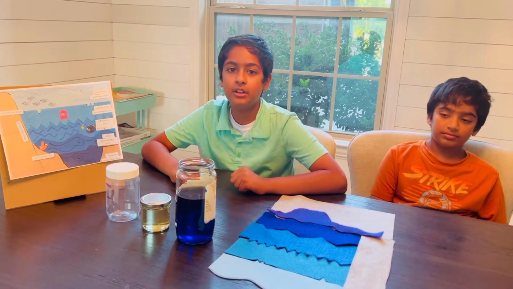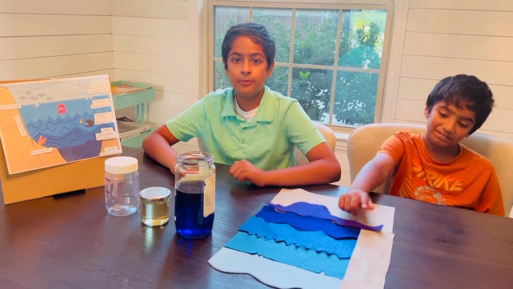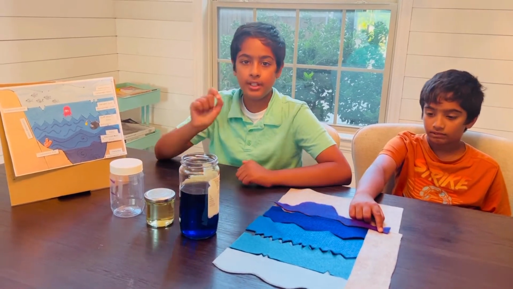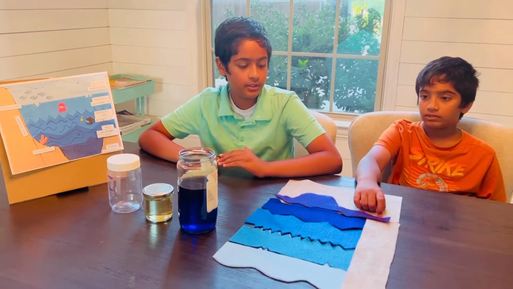Today we're going to be talking about how sunlight goes through the ocean zones. But before we go into that, we have to talk a bit about the ocean zones itself. Iran's going to be explaining about that.